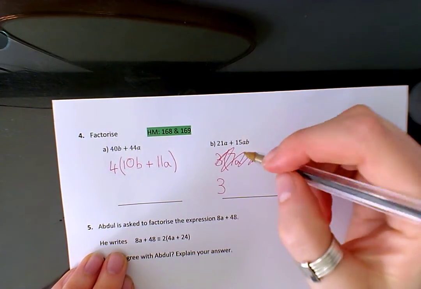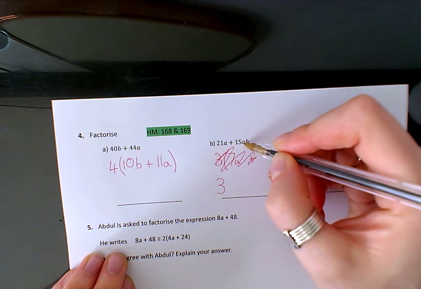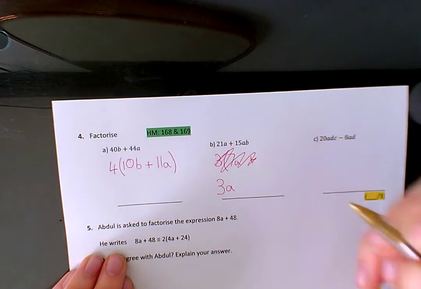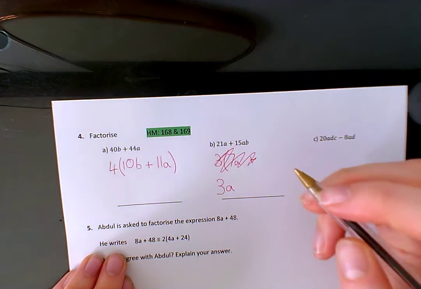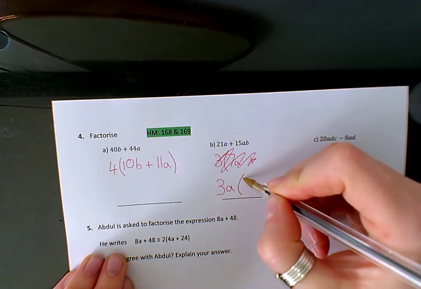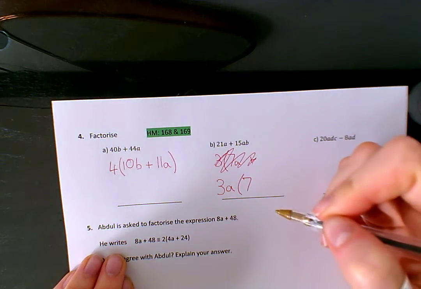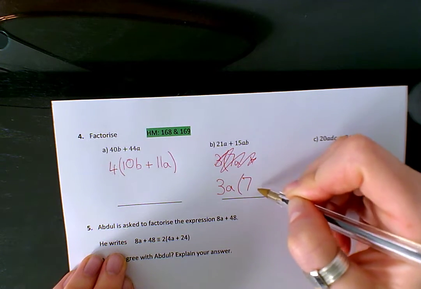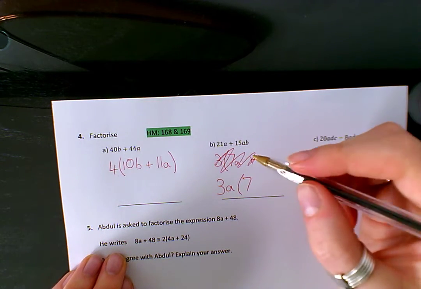The highest common factor here, they've both got an a. Since they've both got an a there, I can pull out an a out the front. That is common to both. 3a, open brackets, 3 times 7 would make 21. I don't need to put an a here because then it would be a times another a, which would give me a squared. I don't need that.